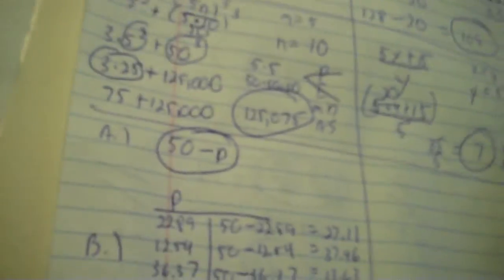So 50 minus 22.89 is 27.11. 50 minus 12.54 is 37.46. 50 minus 36.37 is 13.63. And then 50 minus 21.99 is $28.01. And that is how you make your table.